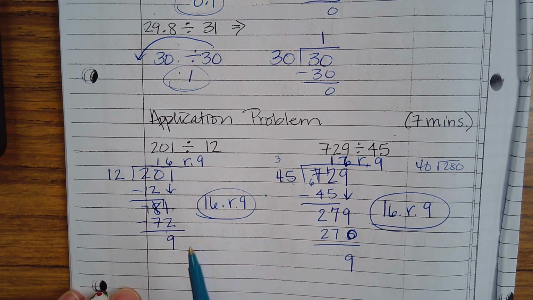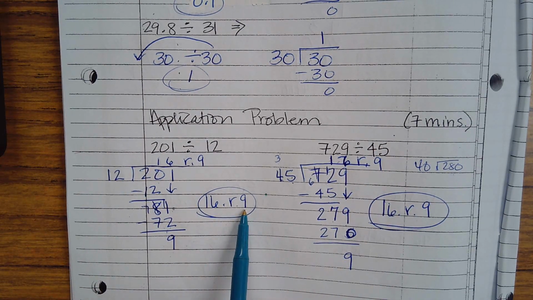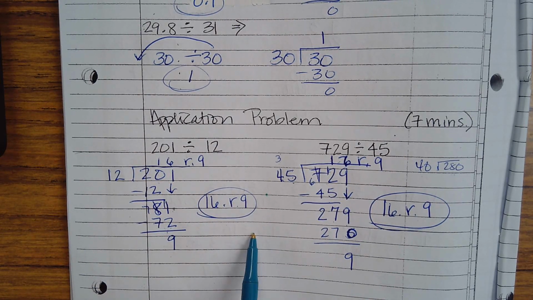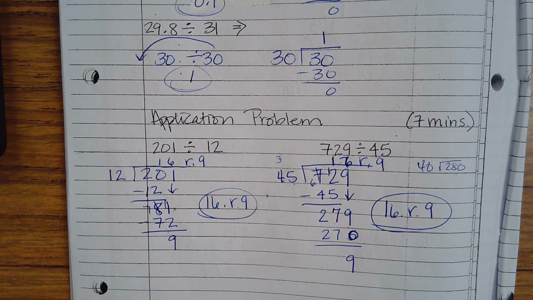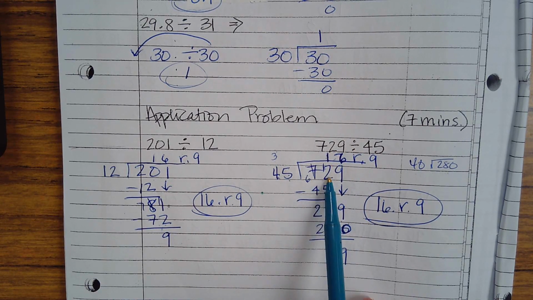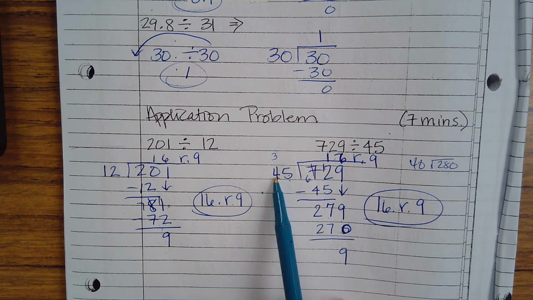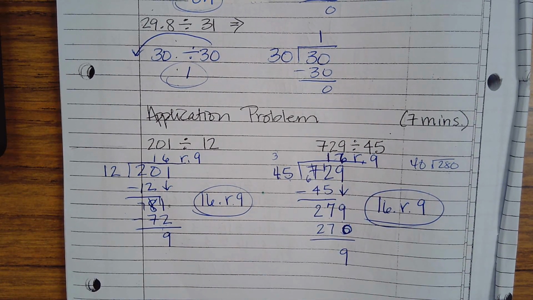Then I just simply divided straight in and I got 16 remainder 9. Remember to check: you would go 45 times 16 plus 9, right? 729 divided by 45 gives you 16 remainder 9. So 45 times 16 plus 9 to check your answer.